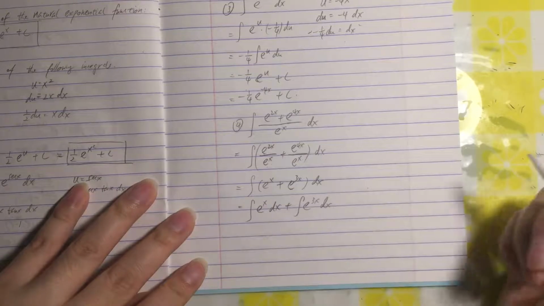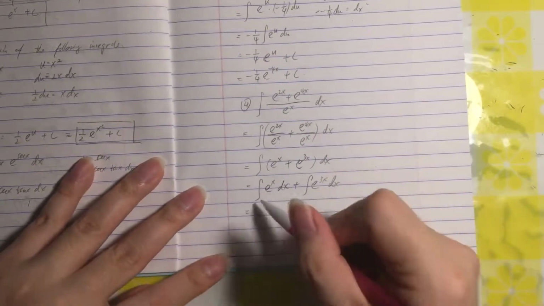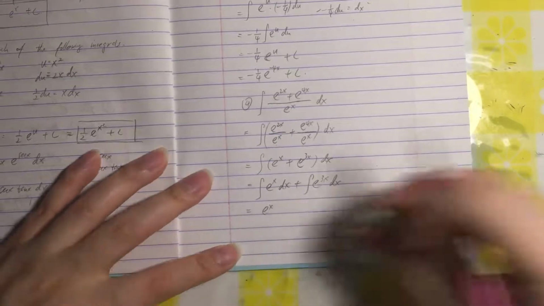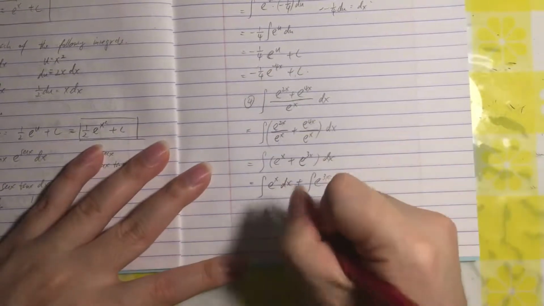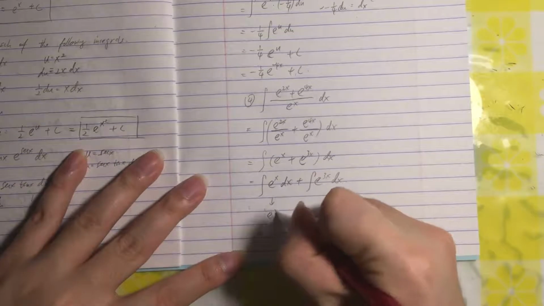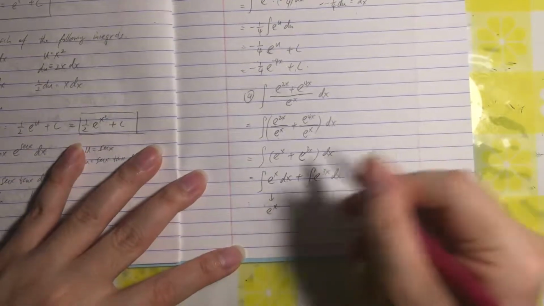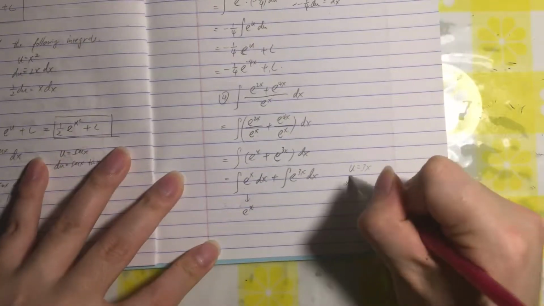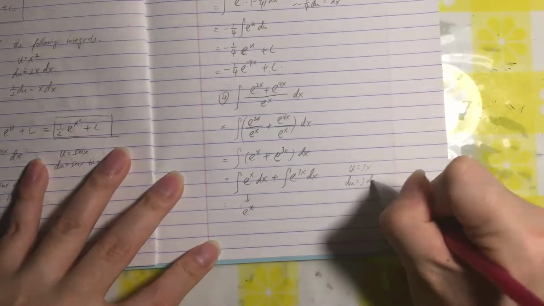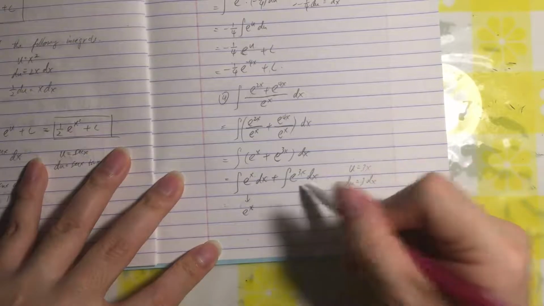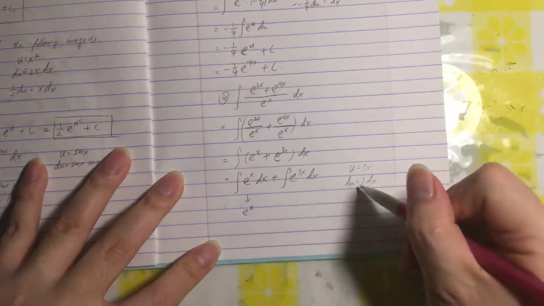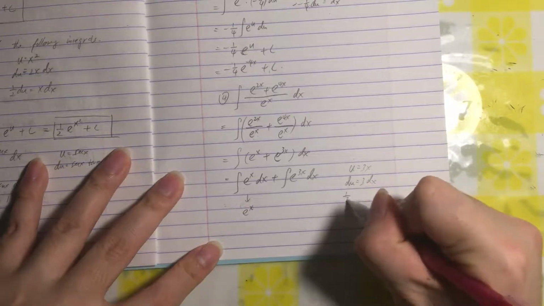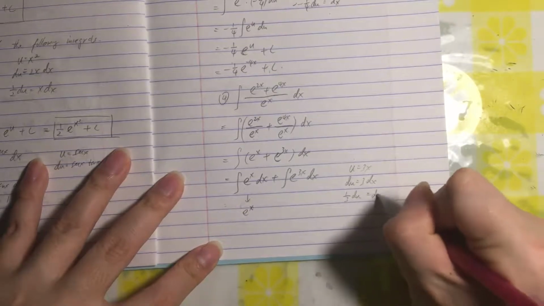Take each integral individually. For the first integral, antiderivative of e to the power of x stays the same. For the second integral, apply u substitution. Let u be 3x. Then du will be 3 times dx. We have dx here. What's missing is the number 3. Number 3 is a constant. I can divide both sides by 3. So I get 1/3 of du equal to dx.